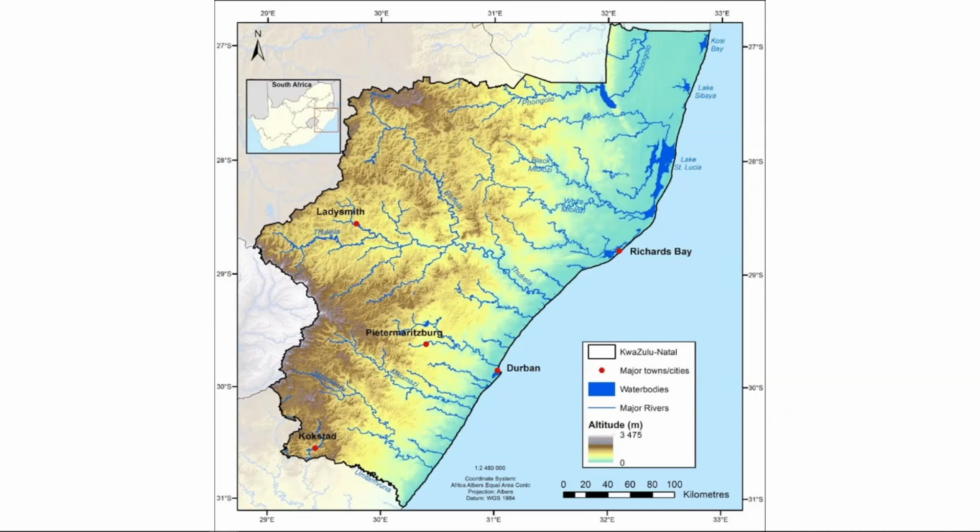In front of us here is a topographic map of KwaZulu-Natal, which is a province or a region within South Africa, for our international viewers or subscribers.